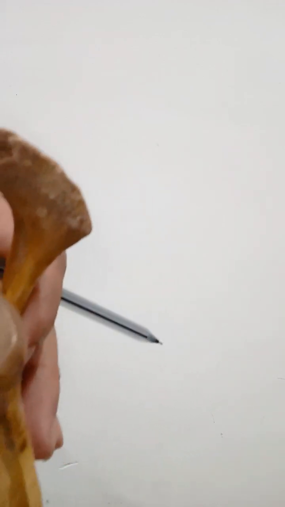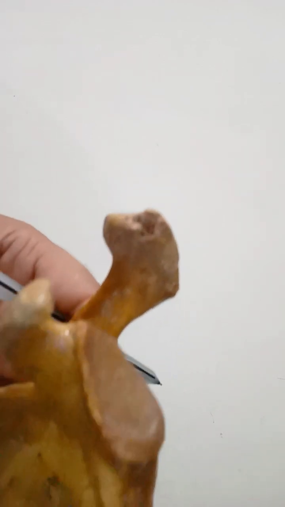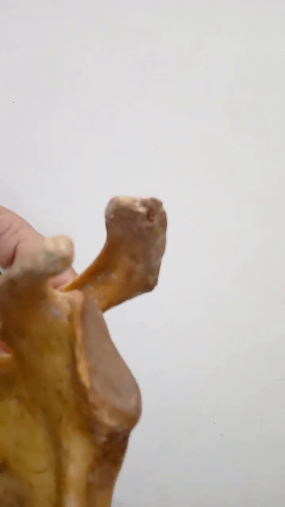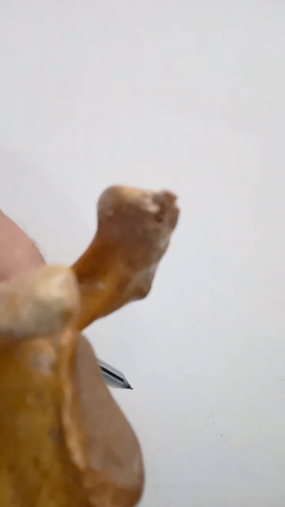Now, different ligaments are present in the scapula. First is the coracoacromial ligament. Next is the coracohumeral ligament. Third is the transverse ligament. And fourth is the spinoglenoid ligament.